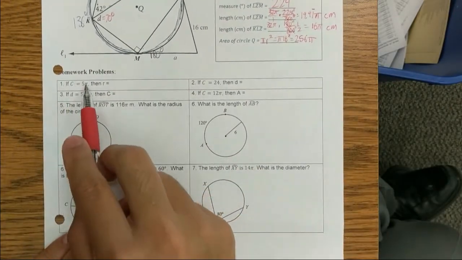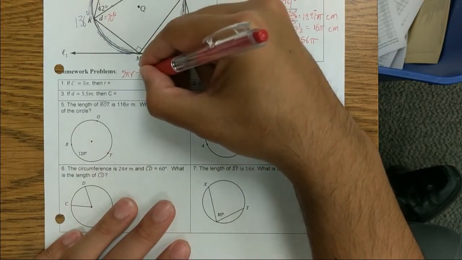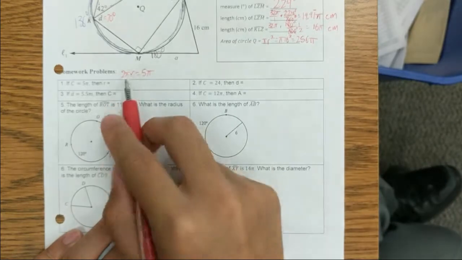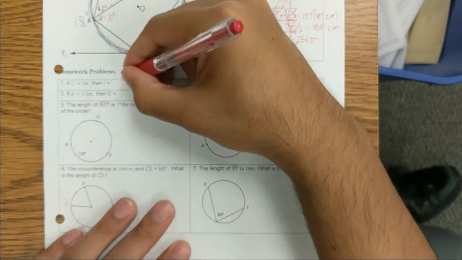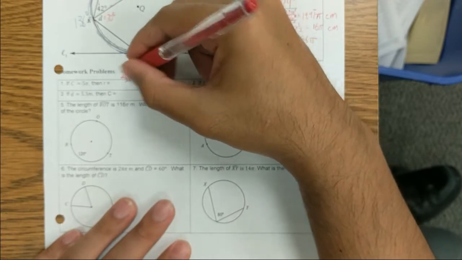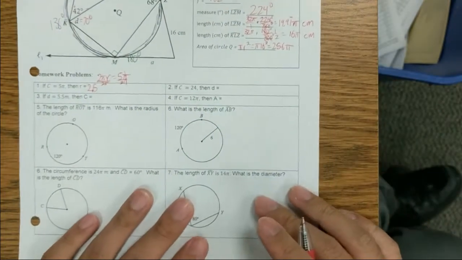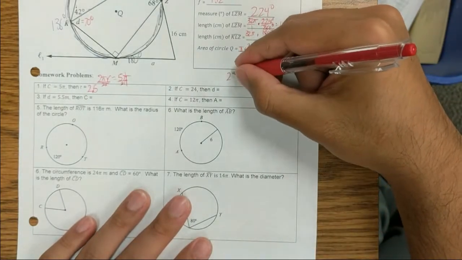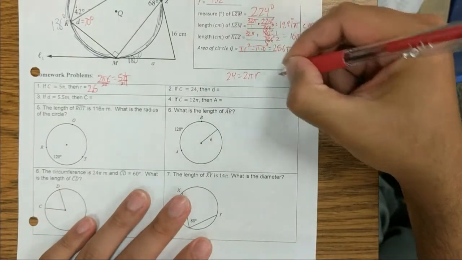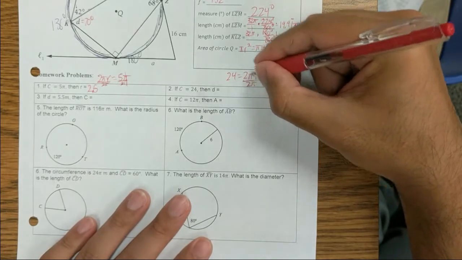Okay, so if the circumference is 5 pi, well, 2 pi r equals 5 pi. Right, that's the circumference formula, so just divide both sides by 2 pi, and we get r equals 5 over 2, which is 2.5. If the circumference is 24, so again, we set it equal to the circumference formula, divide both sides by 2 pi.